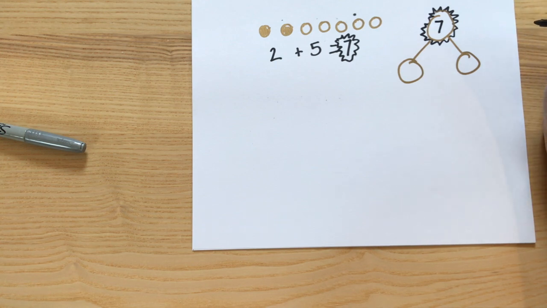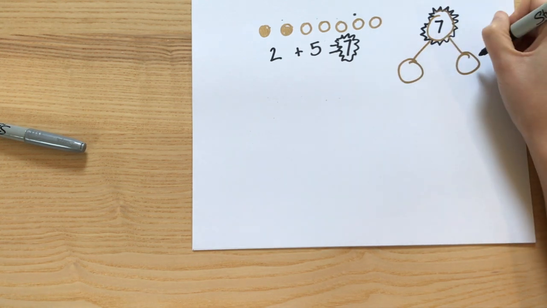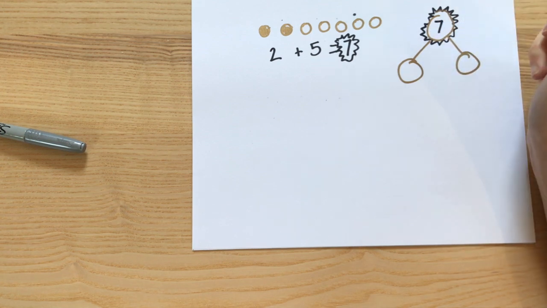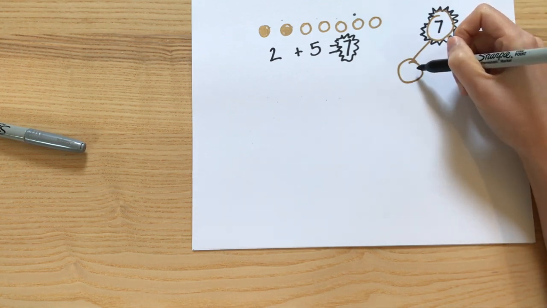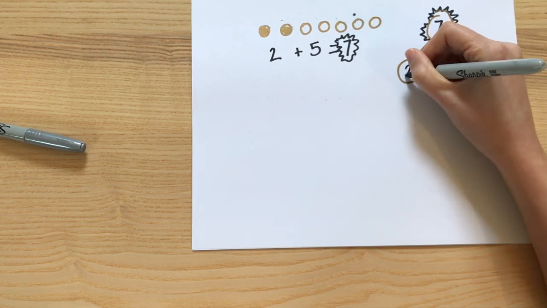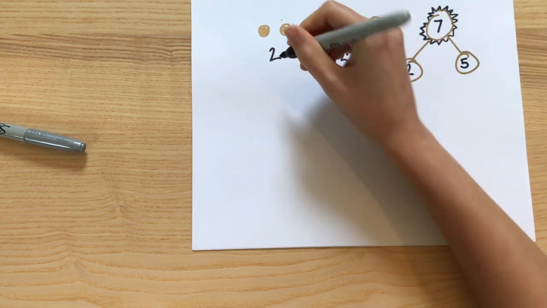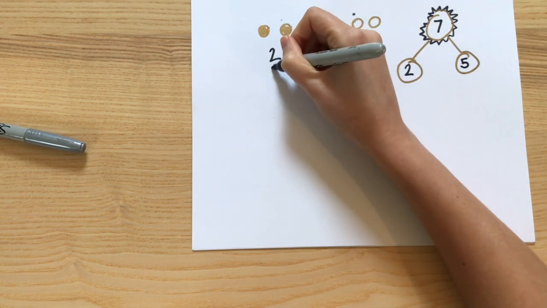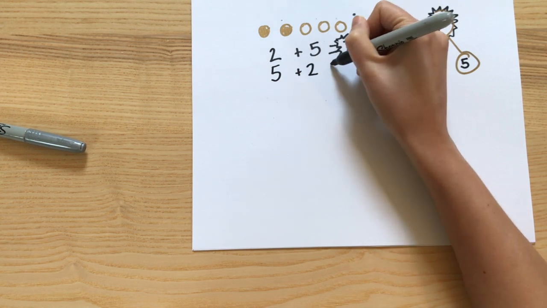Where do our parts go? Right, in the 2 other circles that connect to the whole. Does it matter if I put a 5 or a 2 here? Nope, doesn't matter. It's the same thing, because 2 and 5 make 7, and we know that 5 and 2 make 7.